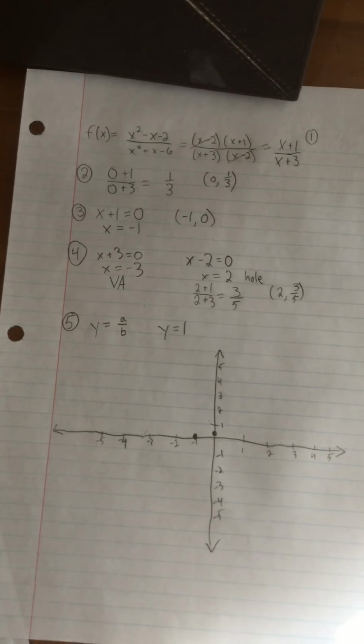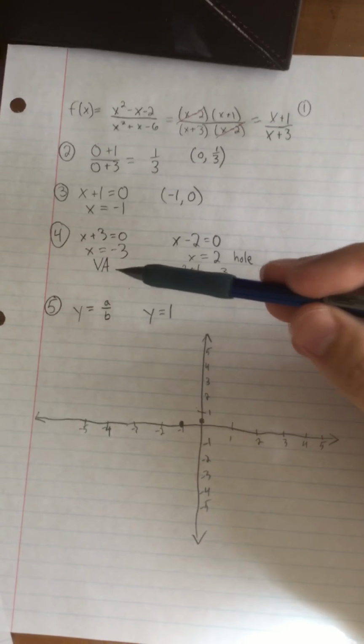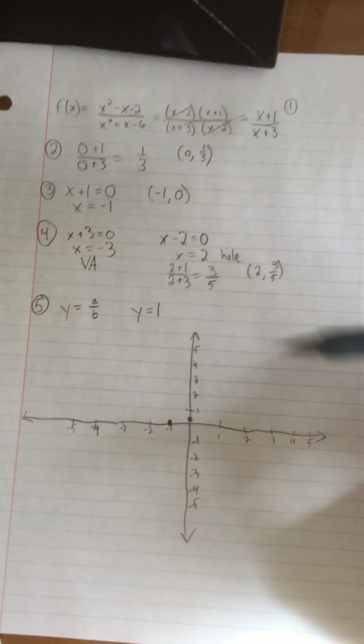And then from this next step, we have two things we have to put in. We have to put in this vertical asymptote at x = -3. So here at -3, I am putting in a vertical asymptote. That means I'm going to put a dotted line in here. All right. And that tells me that my graph is never going to cross that line.